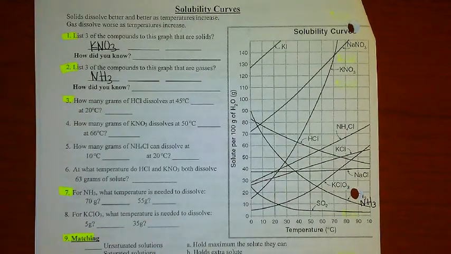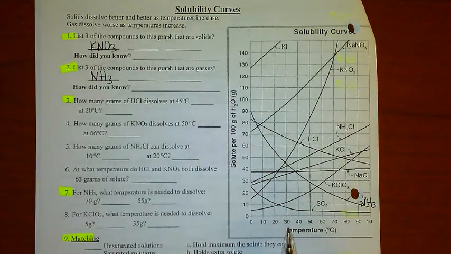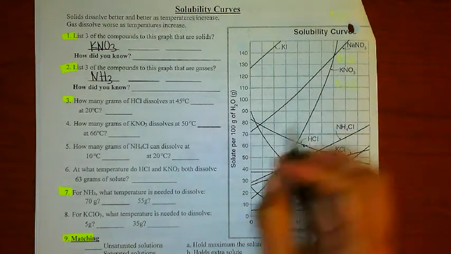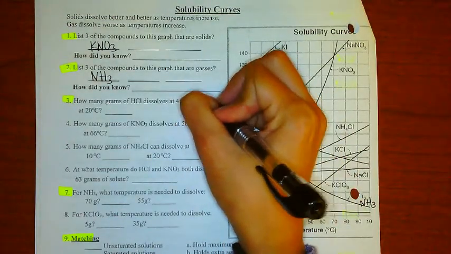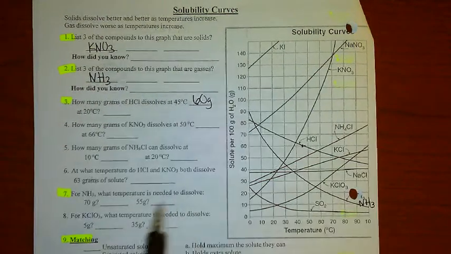Alright, number 3, how many grams of HCl dissolves at 45 degrees Celsius? So I'm going to look at the bottom, and I'm going to find 45 degrees Celsius, and then I'm going to look for HCl. I'm just going to move up until I find HCl, and it is right here. And so that would be 60 grams. So 60 grams of HCl dissolves at 45 degrees Celsius.